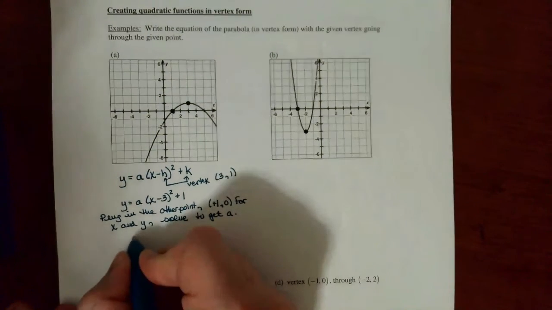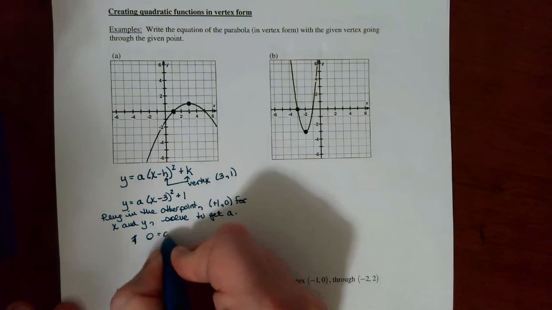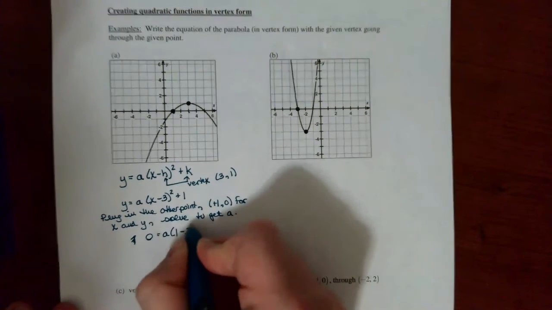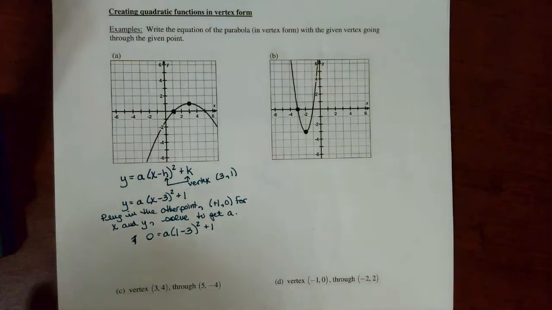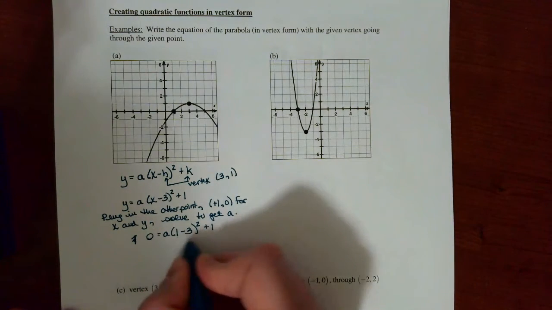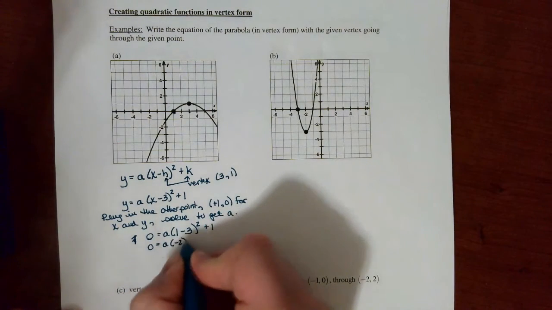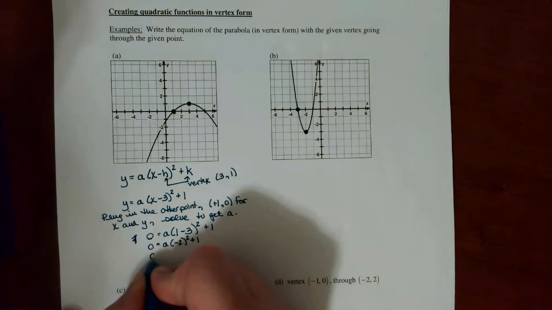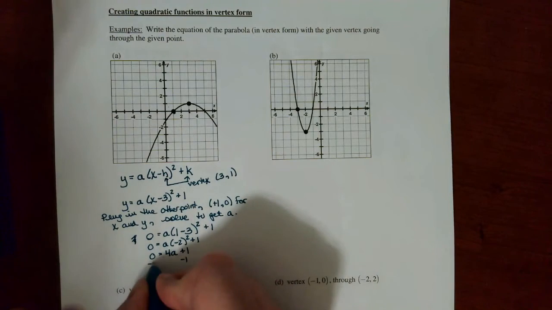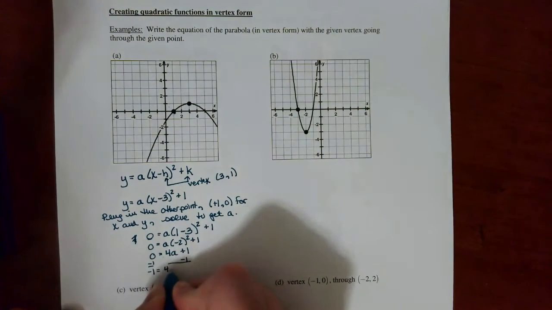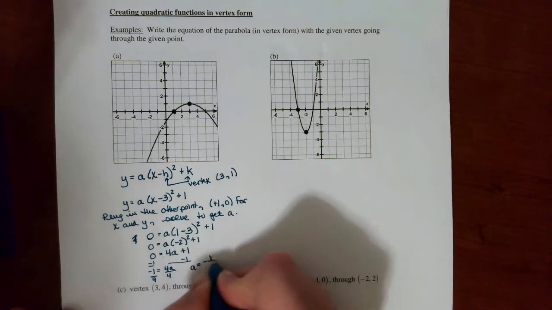So this is going to look like... No, it's not, sorry. I'm going to plug in 0 for y and 1 for x. 0 equals a times 1 minus 3 squared plus 1. Okay, I'm going to work through the calculations here. 1 minus 3 is negative 2. Negative 2 squared is 4. So I'm going to get 0 equals 4a plus 1. Minus 1, minus 1. Negative 1 equals 4a. Divide, divide. My a value is negative 1/4.